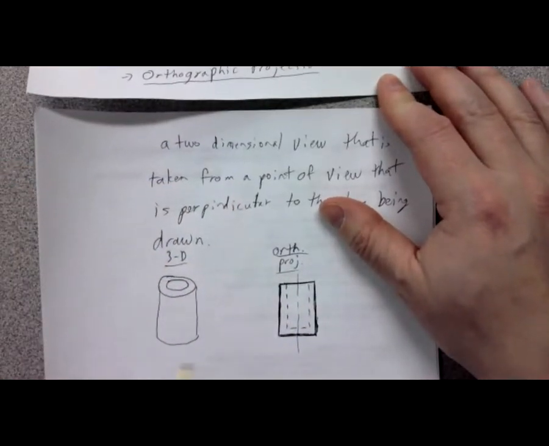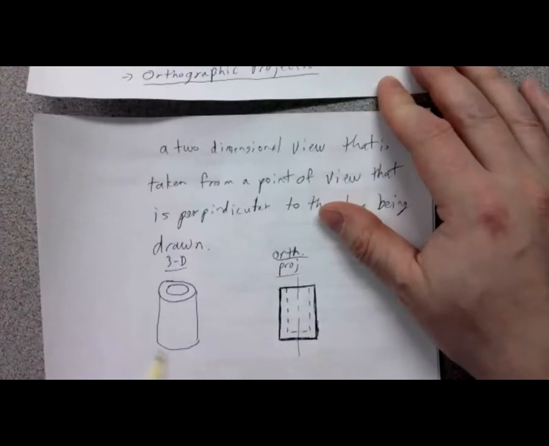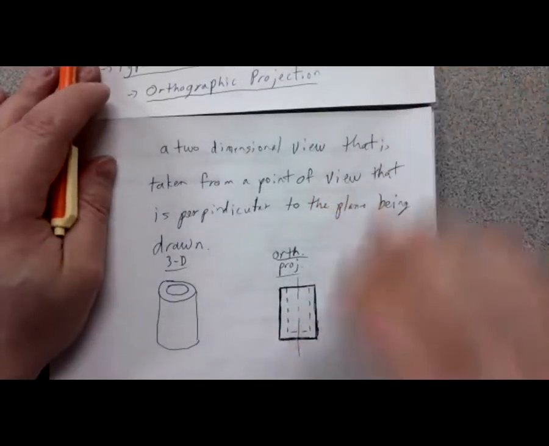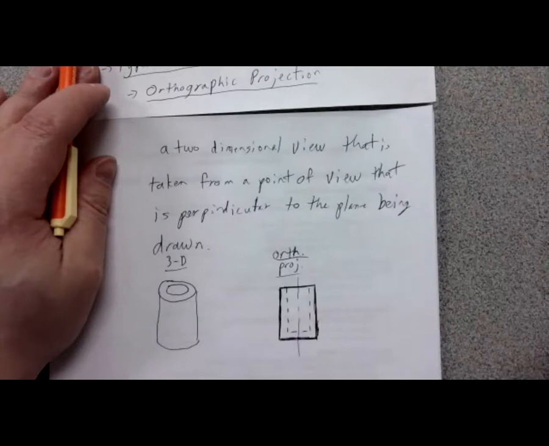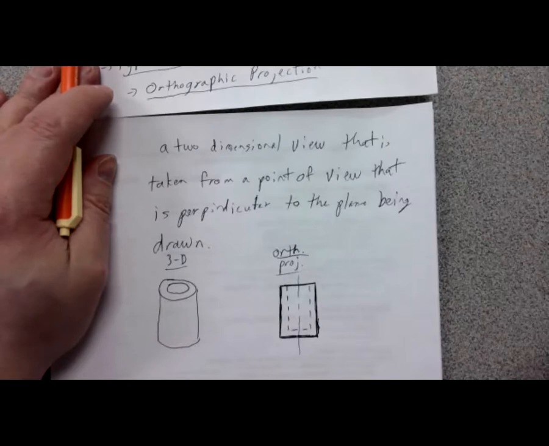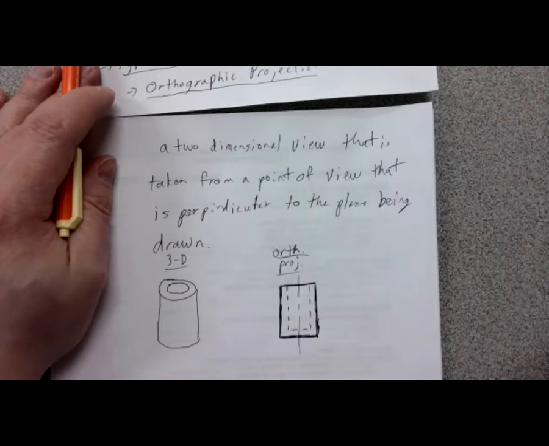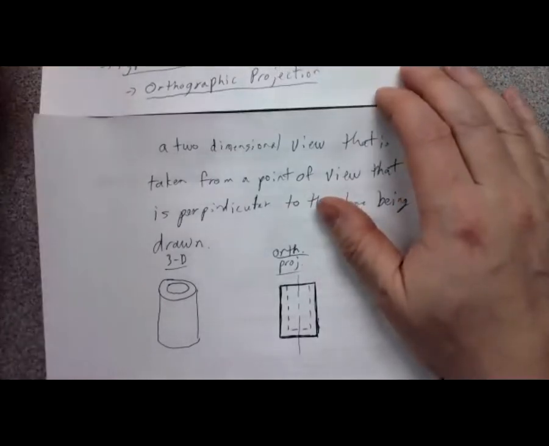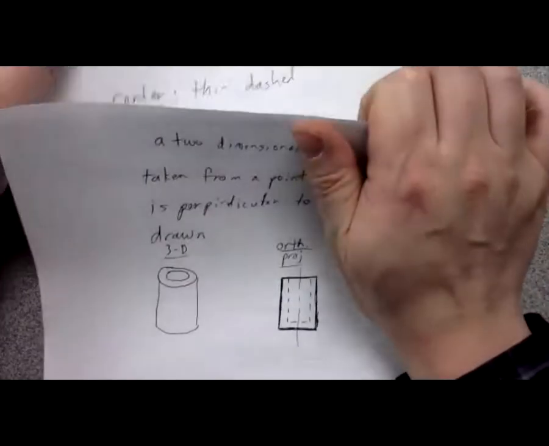All right, so this would be an orthographic projection. It is a two-dimensional view taken from a point of view perpendicular to the plane being drawn. In this case, we're drawing basically the front plane, where we'd be looking right straight at this thing, perpendicular to it. We get down eye level with this thing, where I'm looking right straight perpendicular to the front plane, if you will. Or we could also look at the right plane, and we'd probably get the same projection in this case. So that's, just very quickly, an orthographic projection.